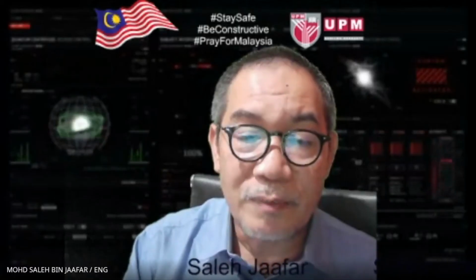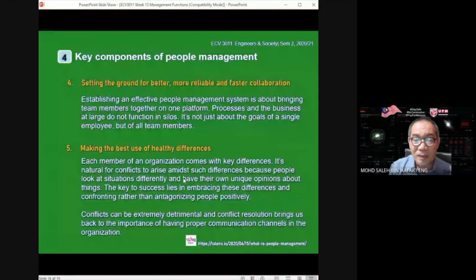But what is actually important is that if managers can actually squeeze the best out of the talent that they have, 1 + 1 is not equal to 2. 1 + 1 can equal 10. This is where the collaboration, the synergy that the manager has got to set up, has got to be there.